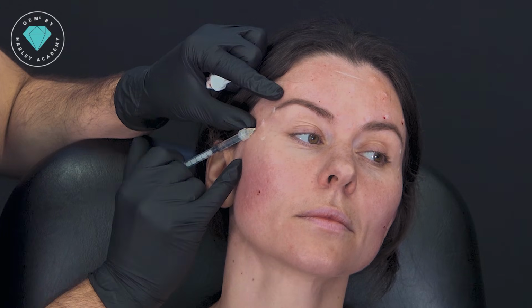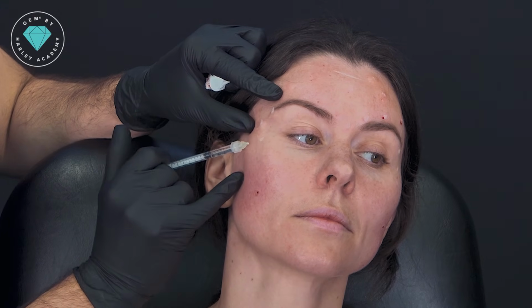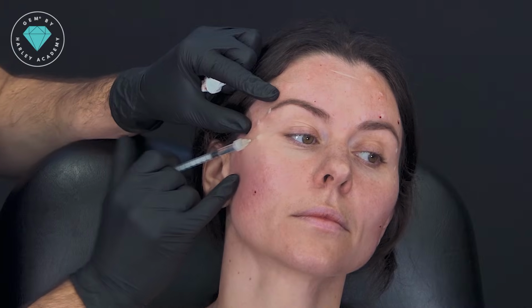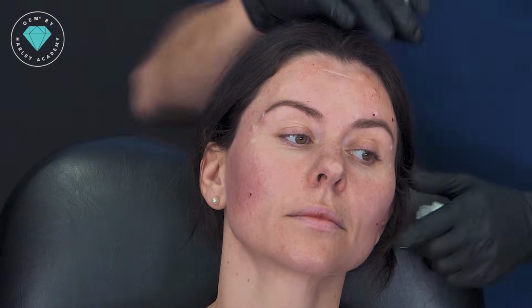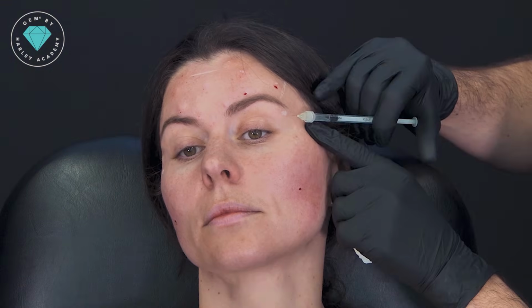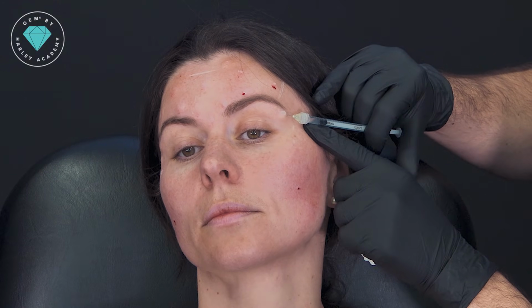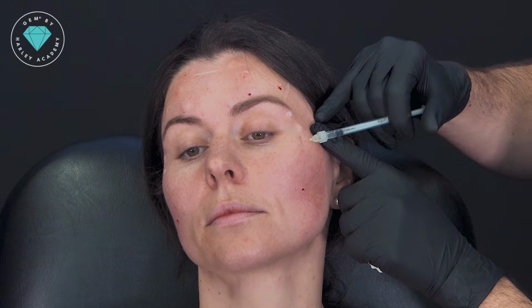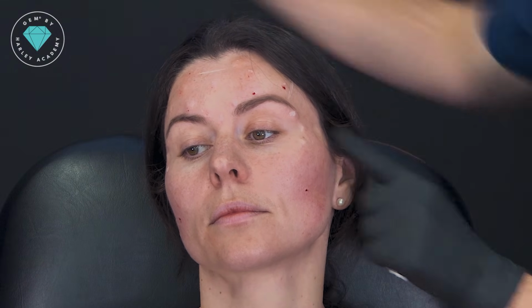Then we can do a 2-unit dose and a 2-unit dose here, down the side. And the same one here. 4 units. 2 units. 2 units. And that's the Botox treatment.